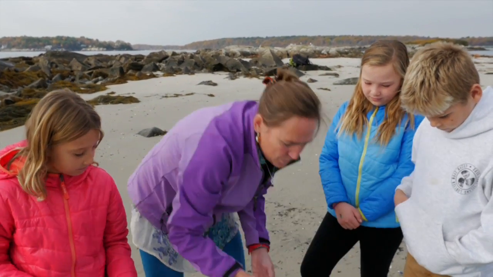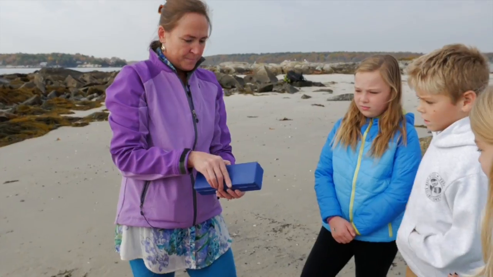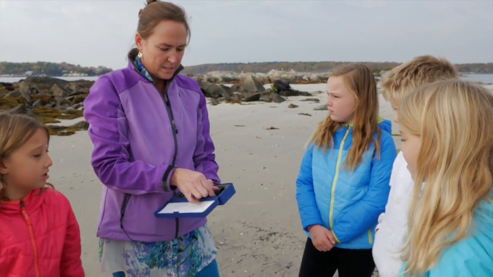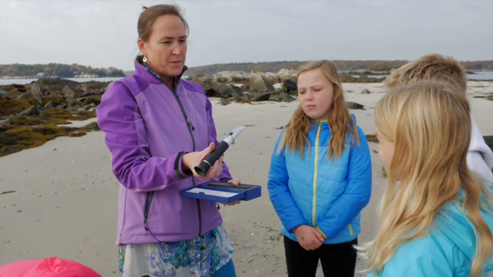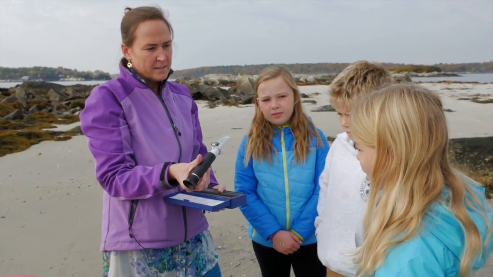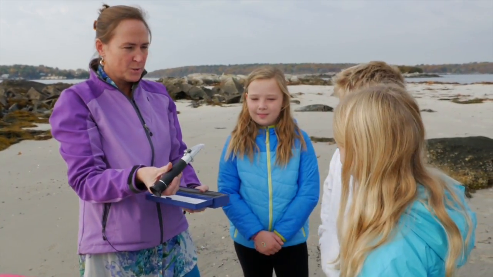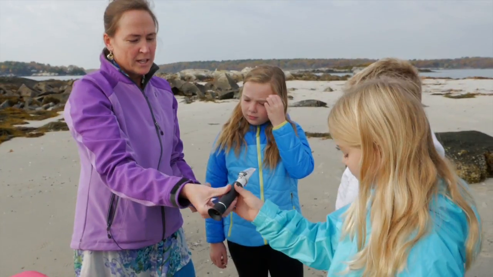So who is going to use this piece of equipment? Aaron and Sis. All right. Do you remember what the name of it is? Who remembers the name of this? It starts with a refractor. So, Elizabeth, what is that?